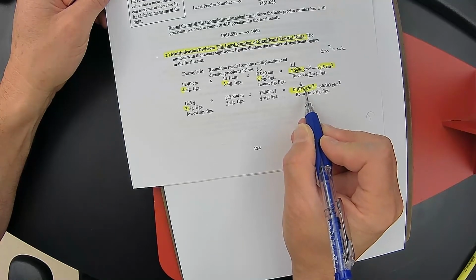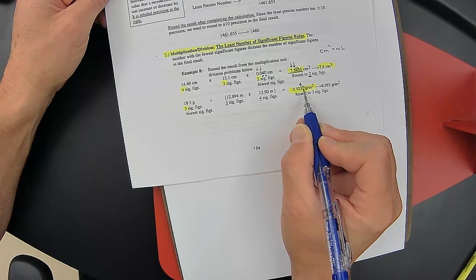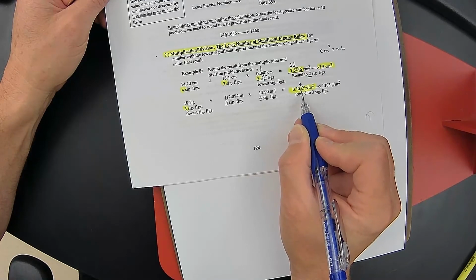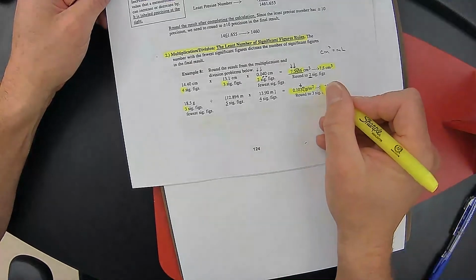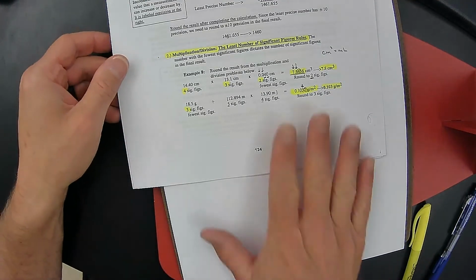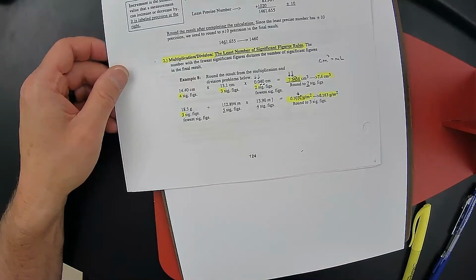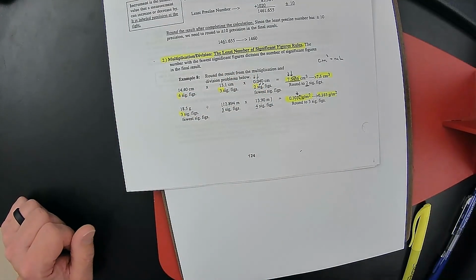Is it 5 or more? Then it changes the 3 to a 4. It's less than 5, so it's a 3. So 0.103. 3 significant figures for my final answer. I hope this helps in understanding how to multiply and divide using significant figures.